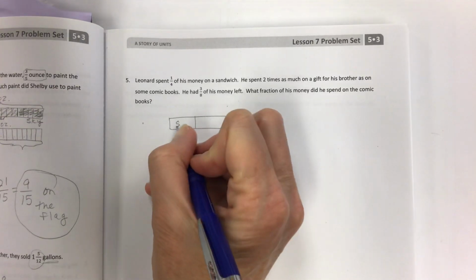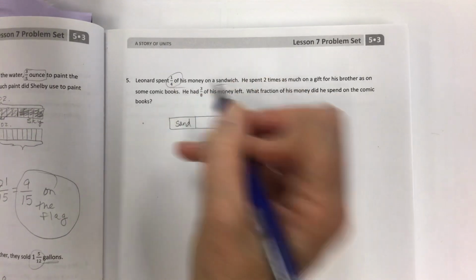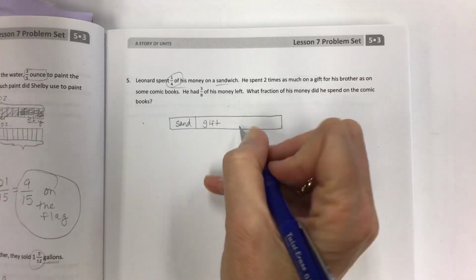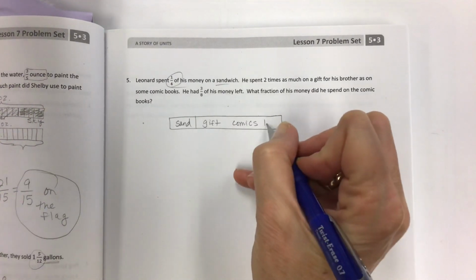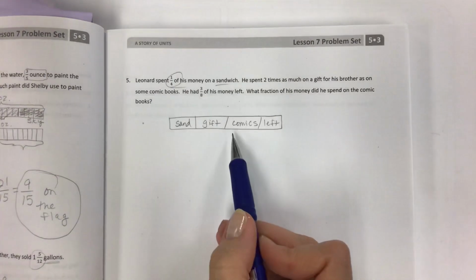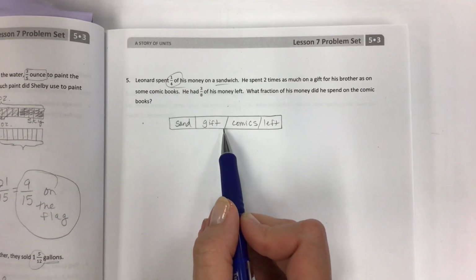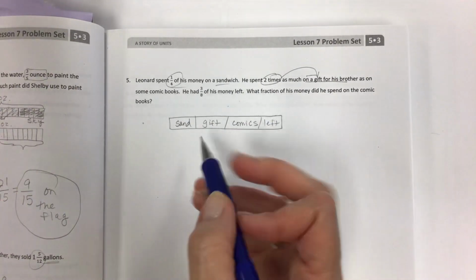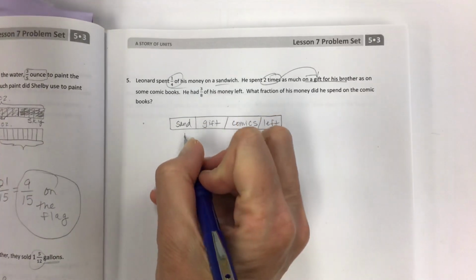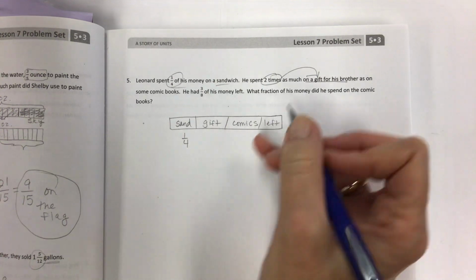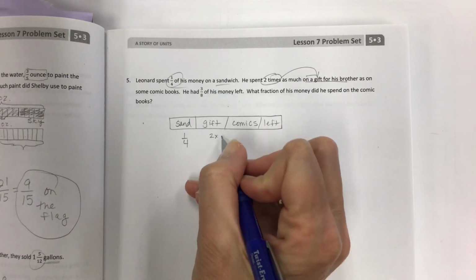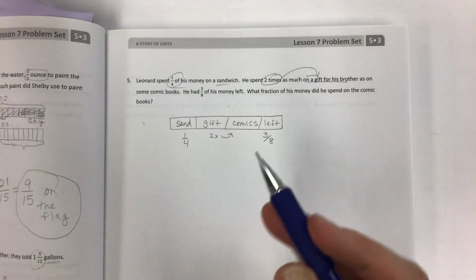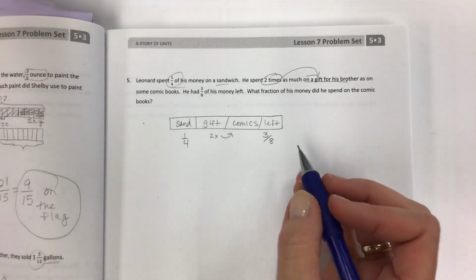Okay, sandwich. And 2 times as much on a gift for his brother as on some comic books. So we have a gift, and we have comics, and then he has money left. This one is going to eventually be 2 times as much. Let's start putting the fractions with it. The sandwich is 1/4. The gift is 2 times the comics. He has 3/8 left. So we have to figure out the portion size.